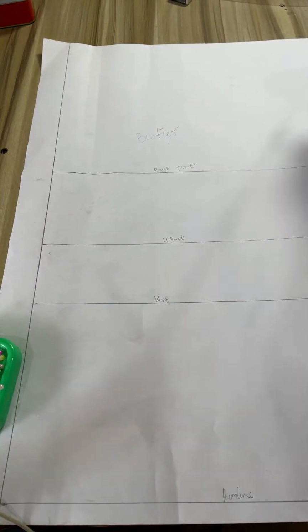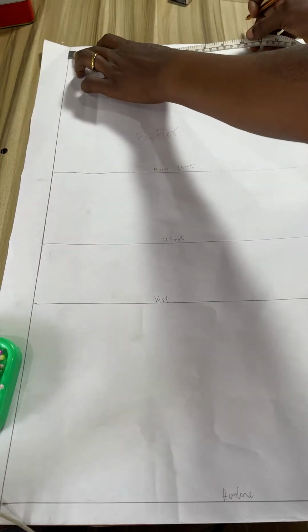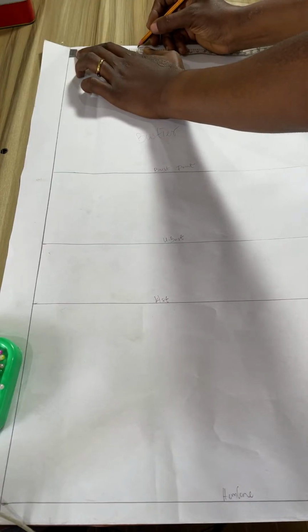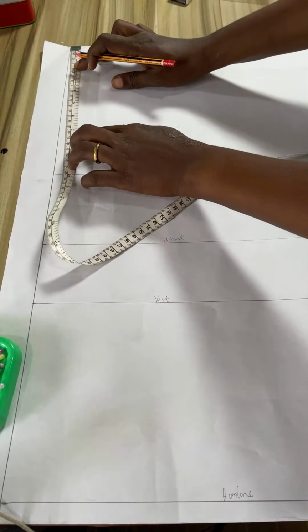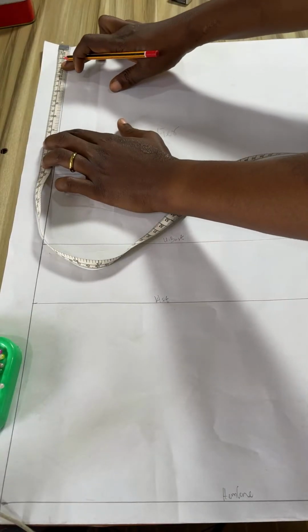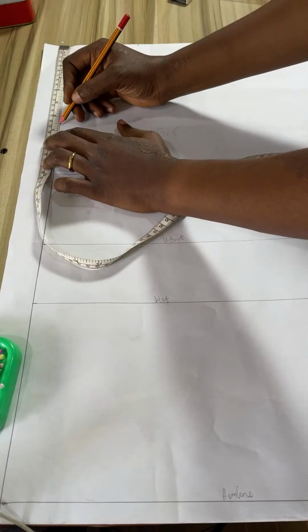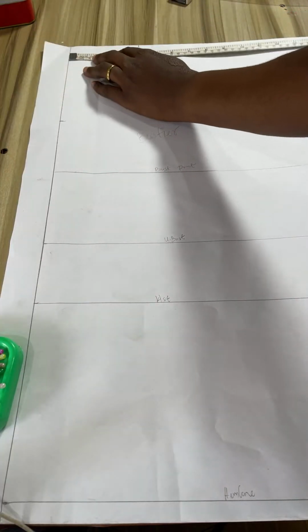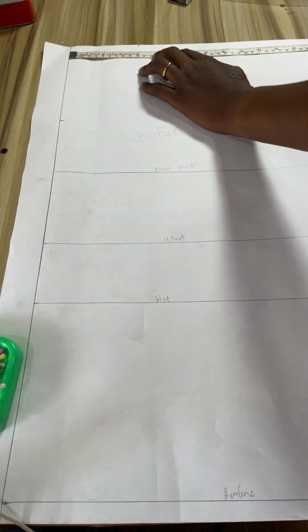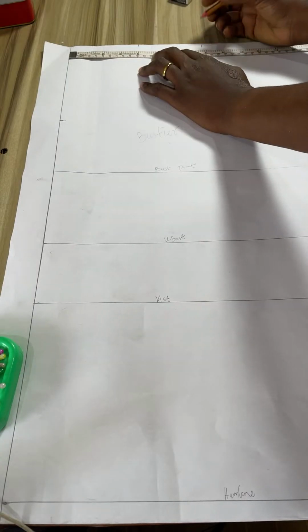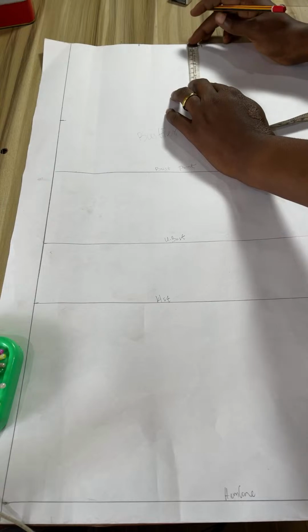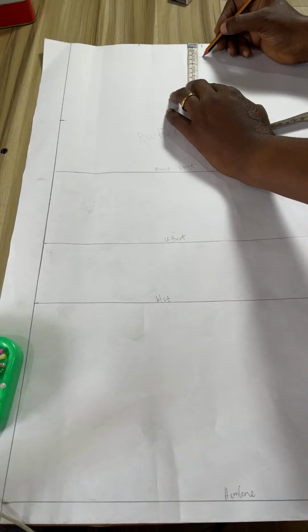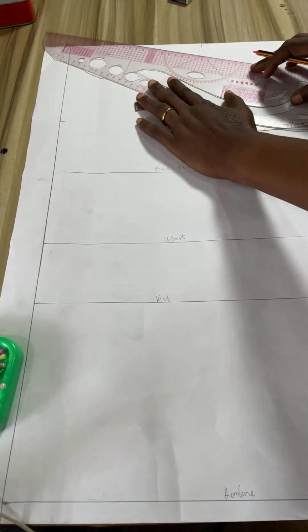Over here, the next thing to do will be to input our neck. For this, I'm going to be using a 4-inch neck by 6.5. Okay, and from right here, let's take our shoulder measurement: 7.75 divided by 2, come down by 1.25, and connect that to the neckline.